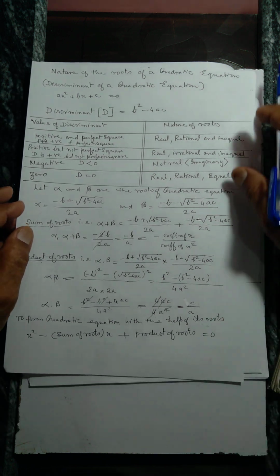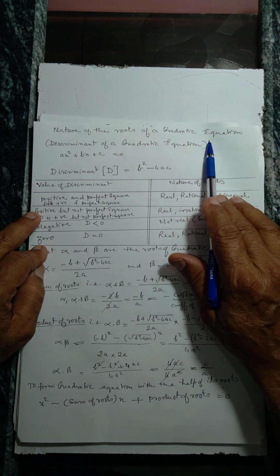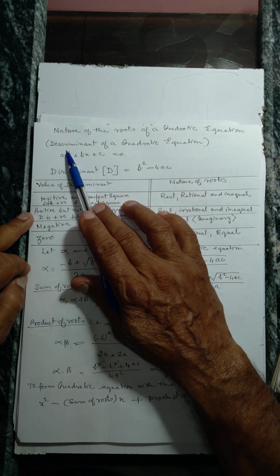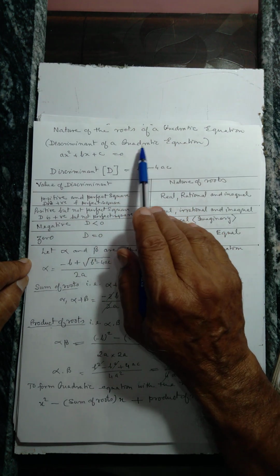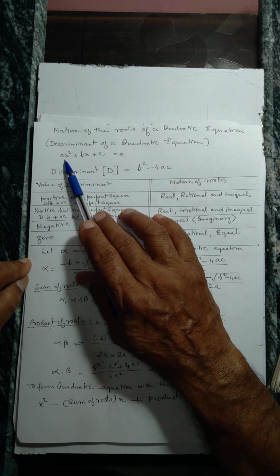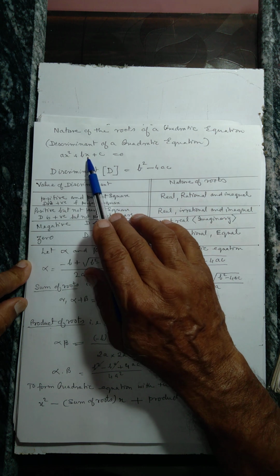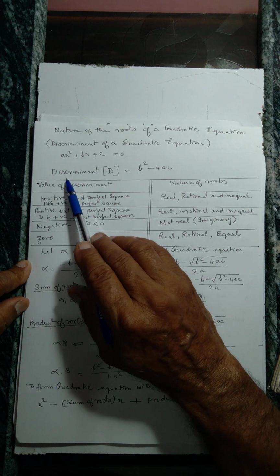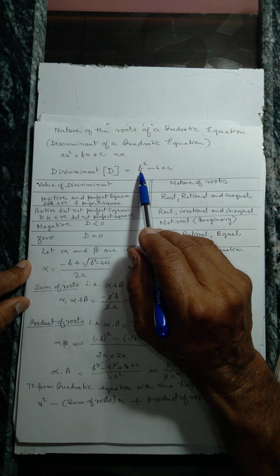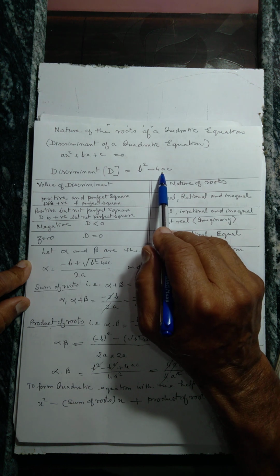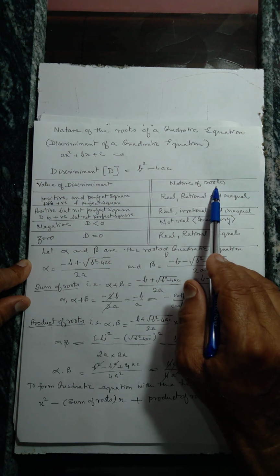Now you see the nature of the roots of the quadratic equation. So here I will tell you the new term, that is the discriminant of the quadratic equation. What is the discriminant? I have written the standard form of the quadratic equation, that is ax square plus bx plus c equal to 0. Discriminant D, it is represented by capital D and it is equal to b square minus 4ac.